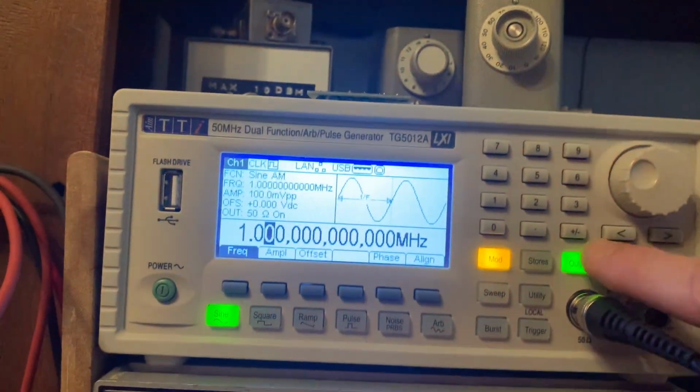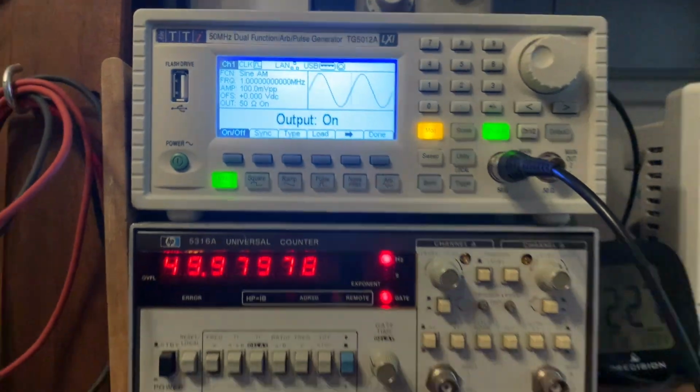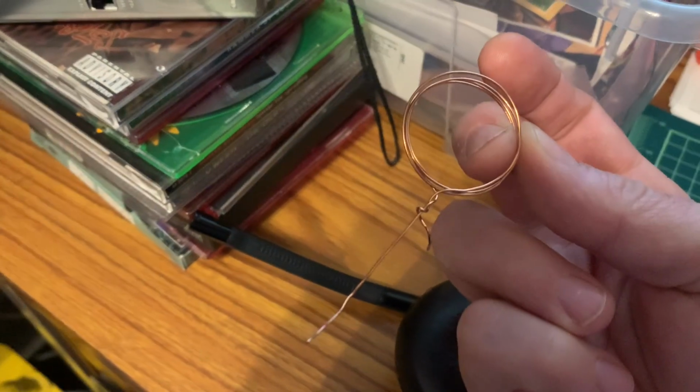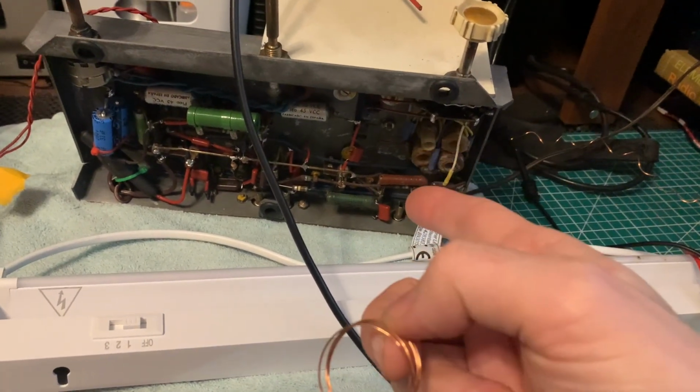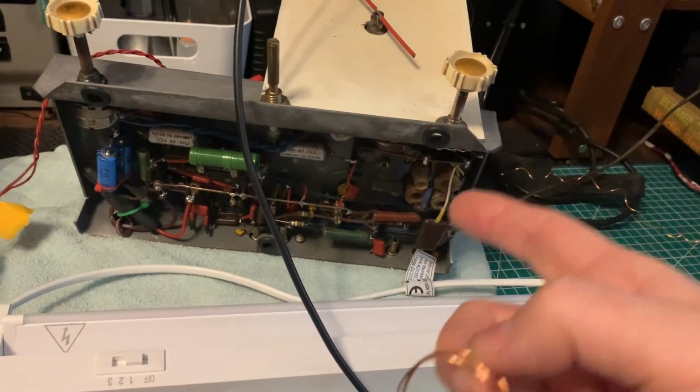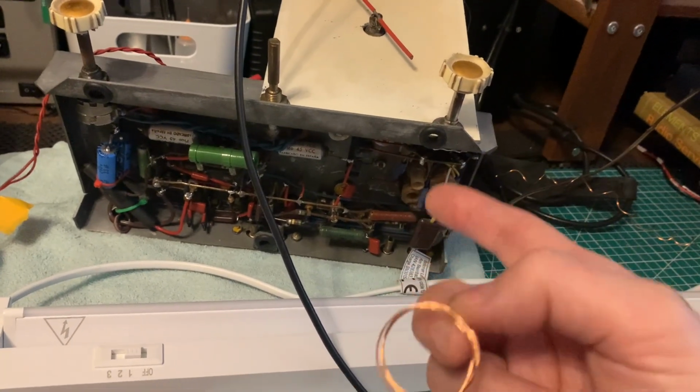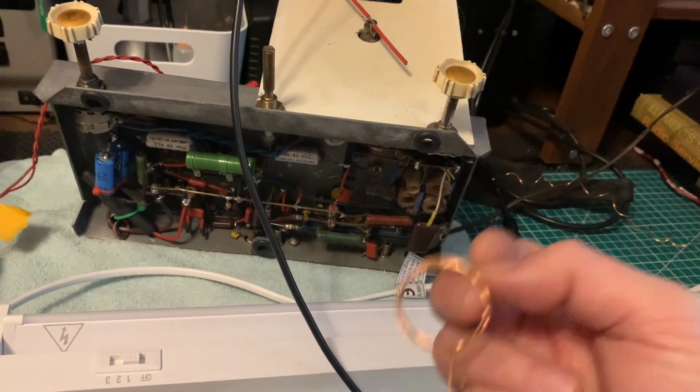Okay, switch that off. Now what I'll do is change the coupling to a homemade little coil of wire here, and we'll connect the frequency counter and sniff the local oscillator frequency. The difference between the station and the local oscillator will be the IF frequency. Let's try that.